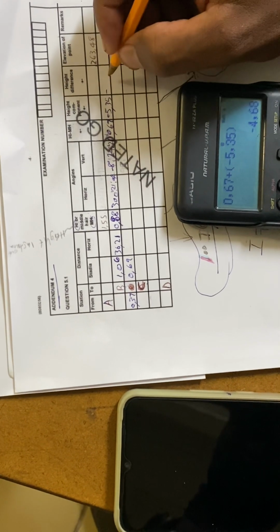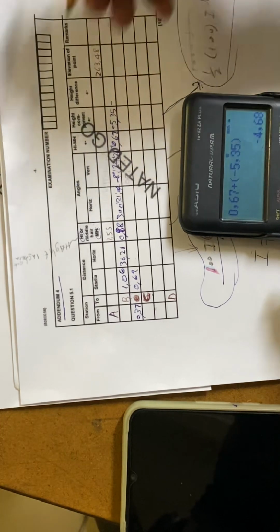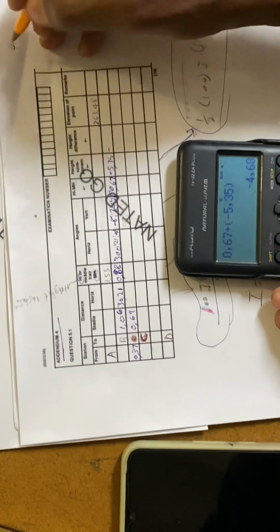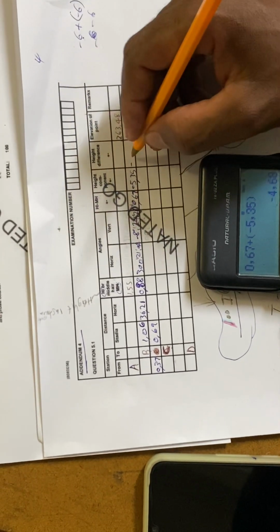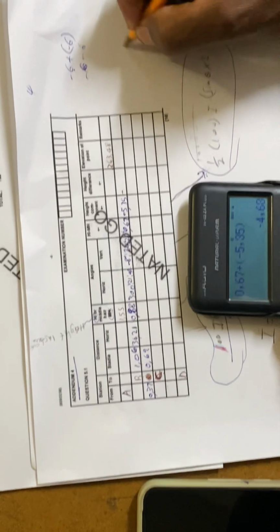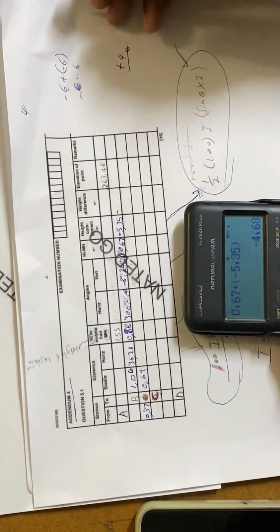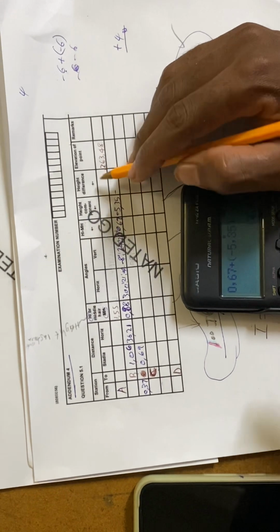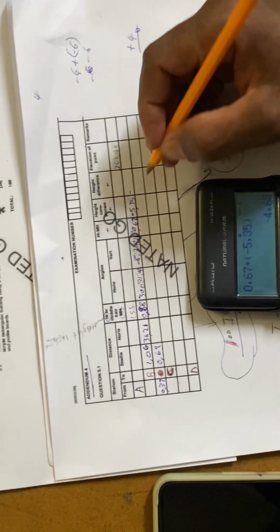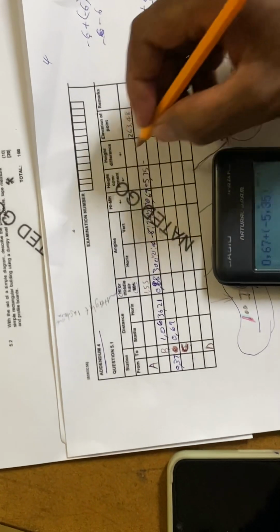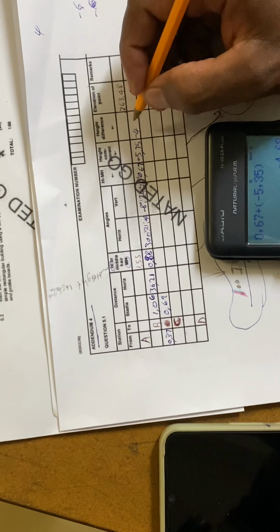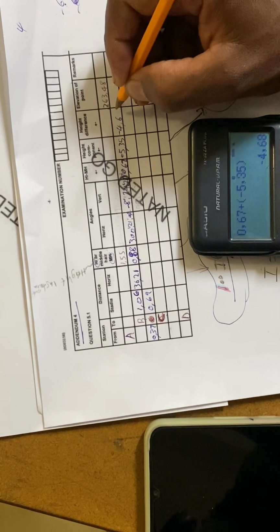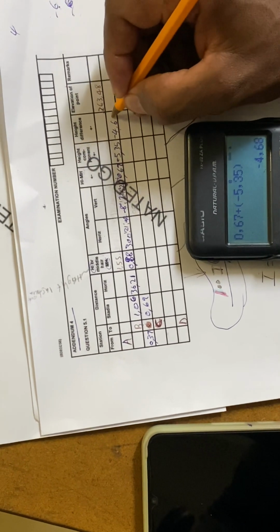Maybe the answer is 4, you must write it like this, positive 4, because it's indicated. You must write positive or negative. So now the answer is negative here, which means I have to include the negative sign, 6.68. Yes, you see. So it's very simple.